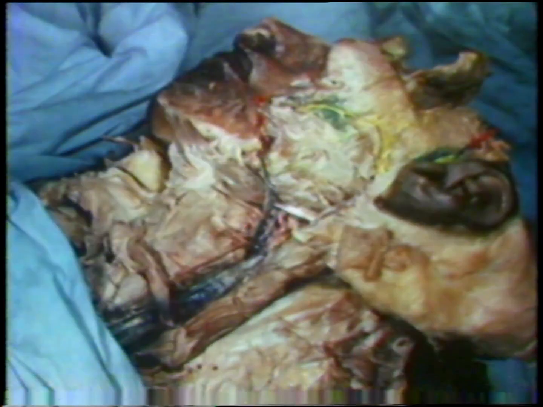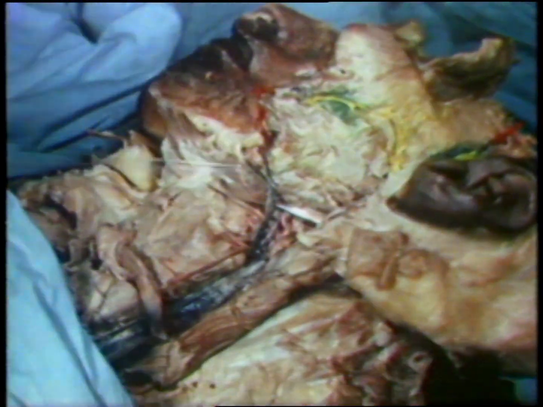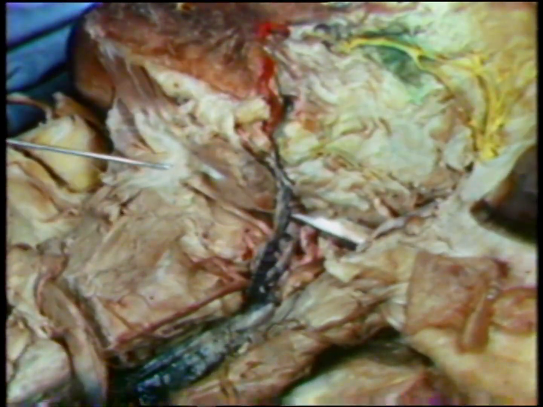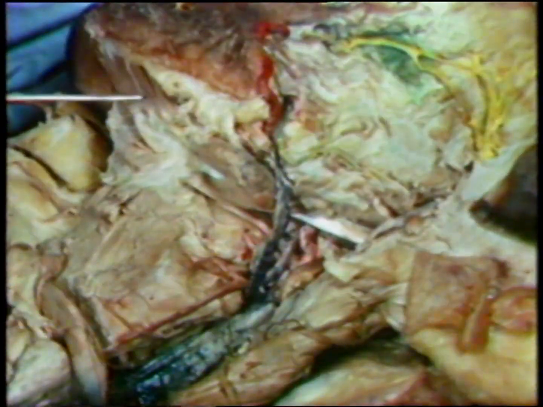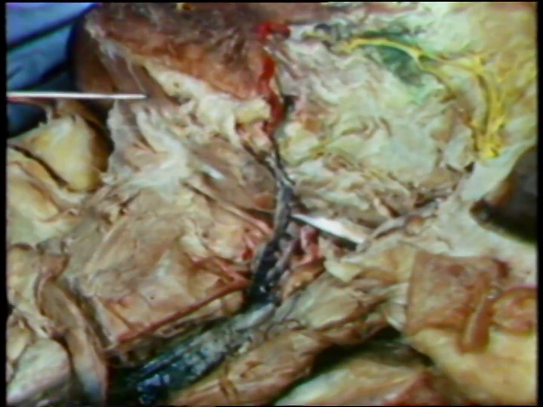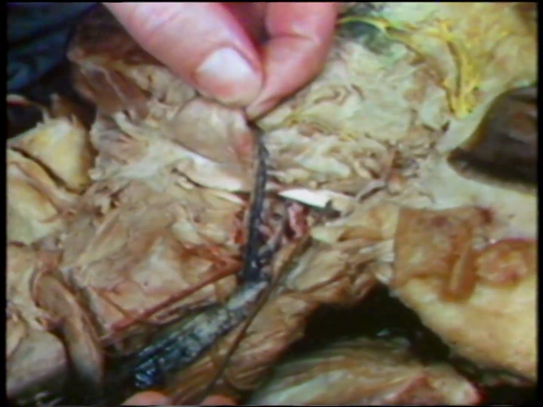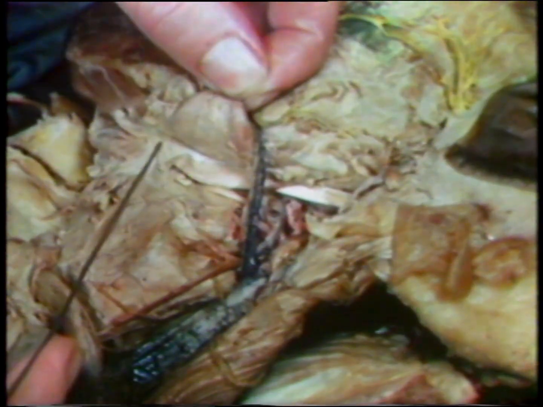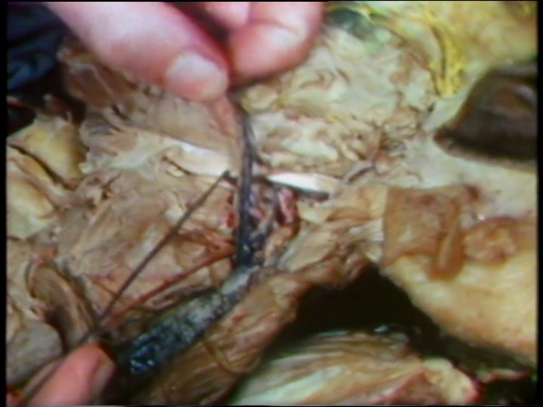Beginning the dissection of the tongue and the floor of the mouth, structures in the suprahyoid region should be examined. We see the position of the hyoid bone, the anterior belly of the digastric muscle, the posterior belly of the digastric, the intermediate tendon of the digastric, and the stylohyoid muscle.